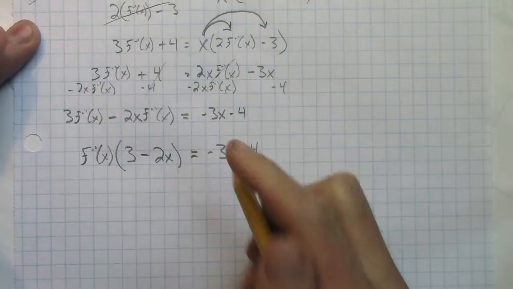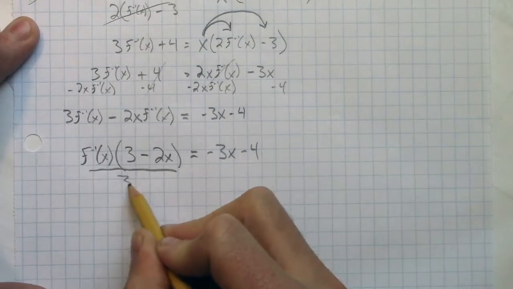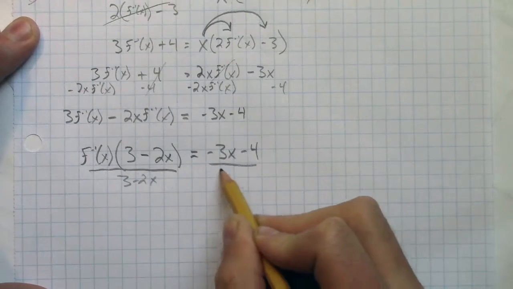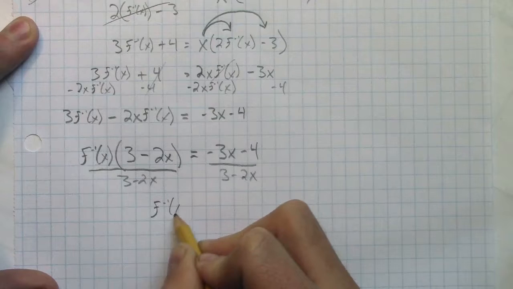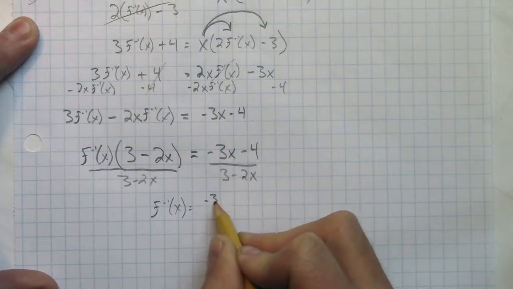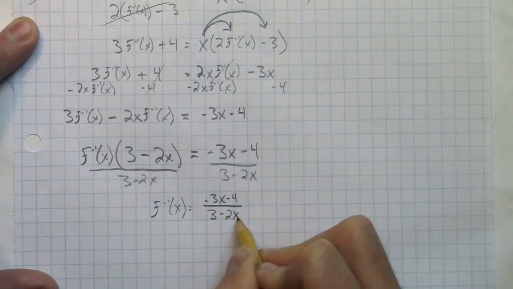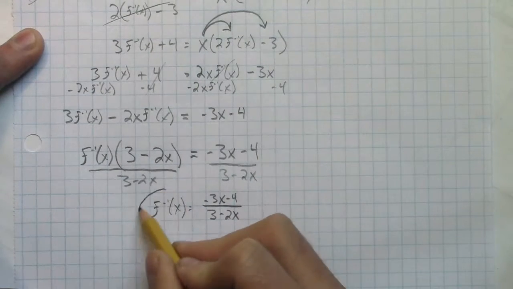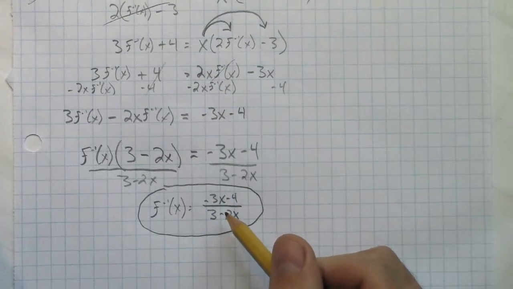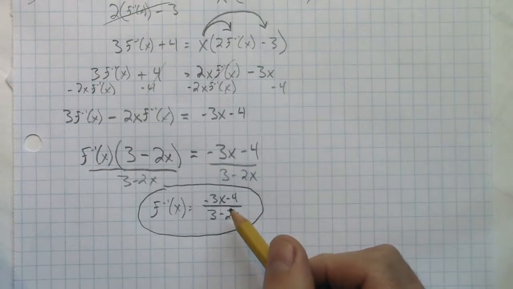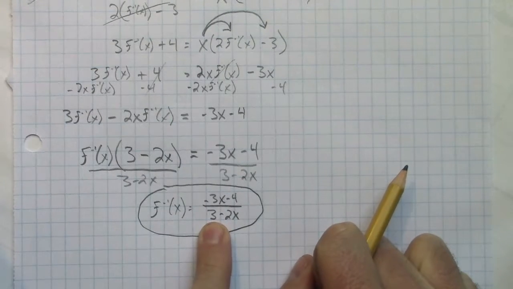Hopefully you're like, oh, I see it. There's one f inverse of x right here, right? So I'm going to divide by 3 minus 2x, divide by 3 minus 2x, and I'm left with f inverse of x equals negative 3x minus 4 over 3 minus 2x. Now, this right here is my answer. I looked in the back of the book, and I also used Wolfram Alpha to check my answer. And it had something that didn't look exactly like that, but it was logically equivalent.